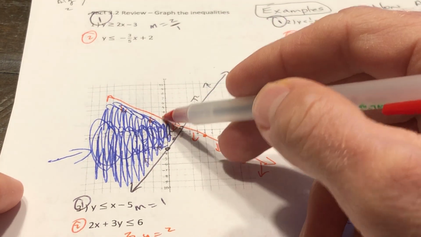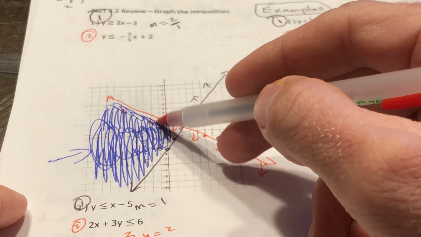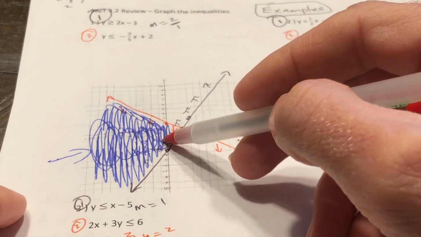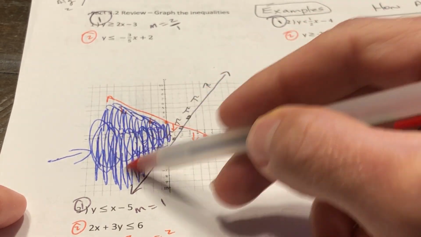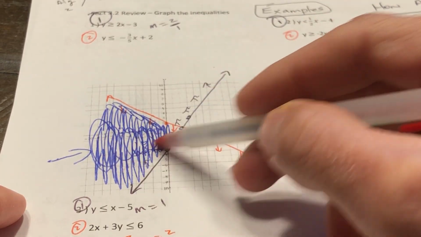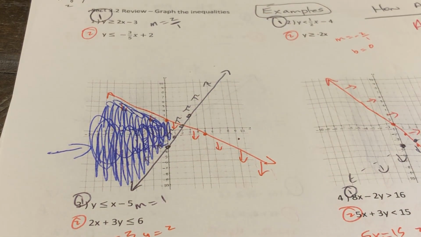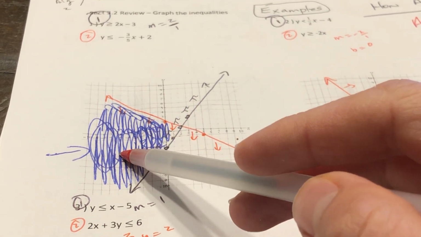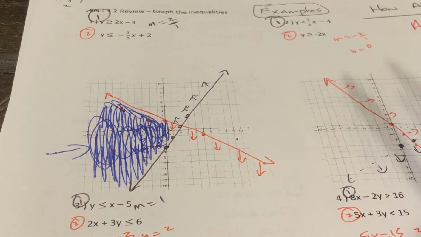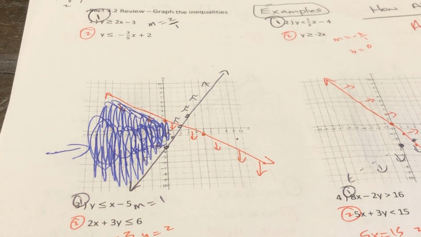My answer is where the shading, black right here and red right here, overlaps. So I really shade that. I've got a big Pac-Man style mouth going that way right there. That's my answer, where the shading overlaps. All of these points, if I plug them in for x and y, I'll get a true statement in both inequalities. So that's the name of the game. That's not too bad.